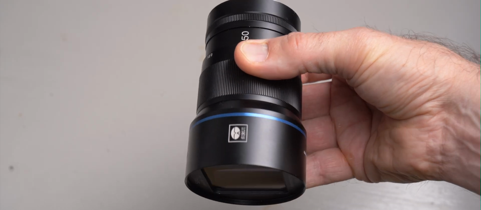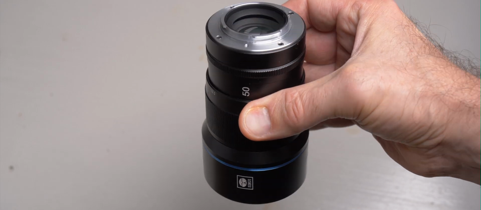I hope in the future Sirui will make a little bit wider anamorphic lens too, similar to this one, but maybe at around 25mm focal length, because that would be much more practical on a Micro Four Thirds camera. And if you had a 25 and a 50, you could do a lot of things with those two lenses and maybe shoot a movie or something.